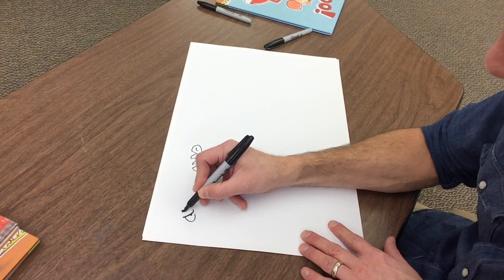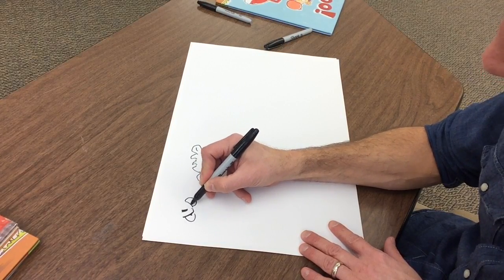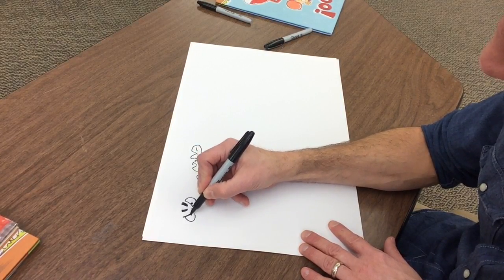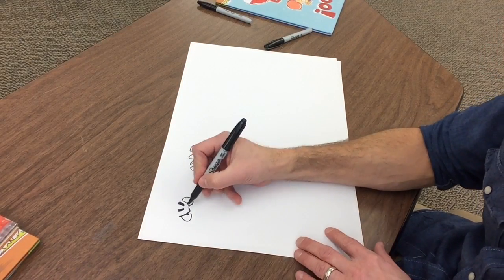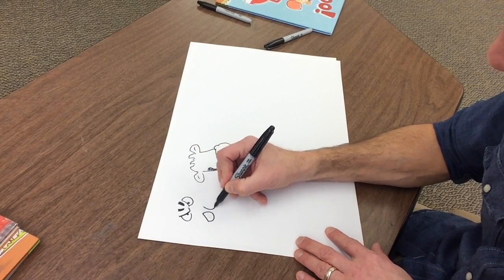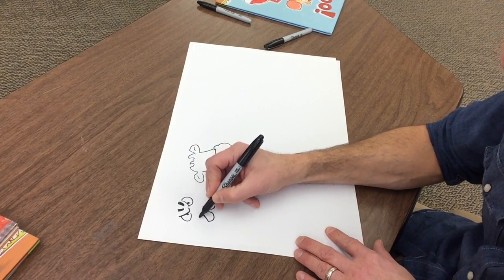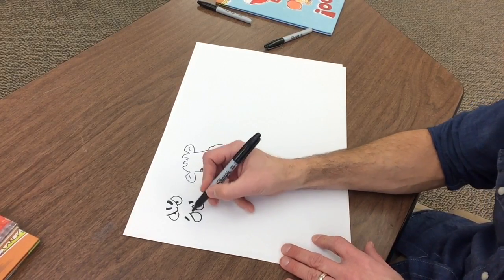Her eyebrows, which are very important as well. And here she looks like she would be very upset. So everything kind of goes at an angle towards her nose if she was really sad. The angle would be the opposite, so they'd be going up towards her hair.